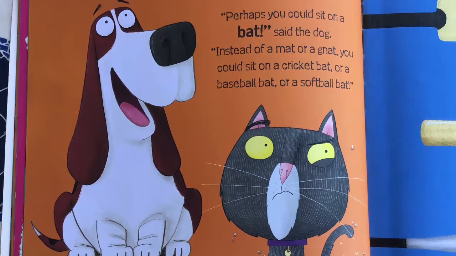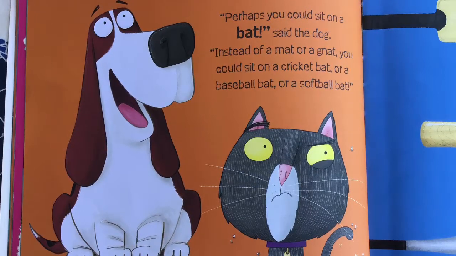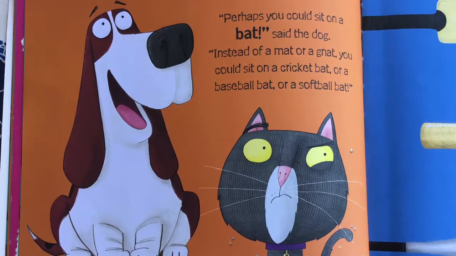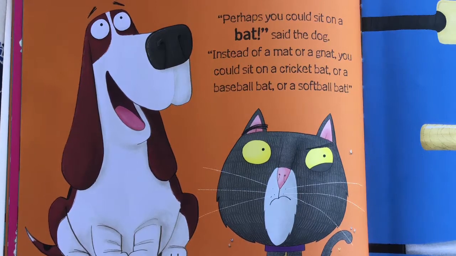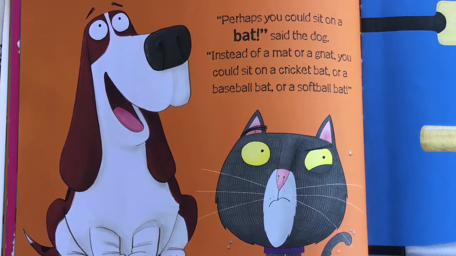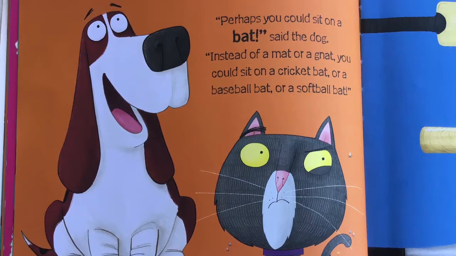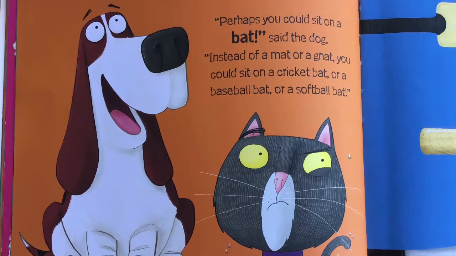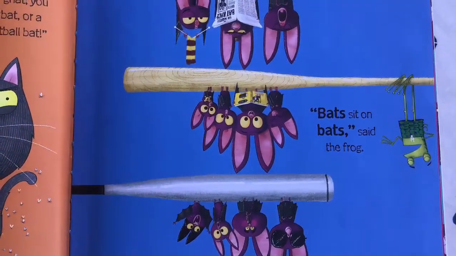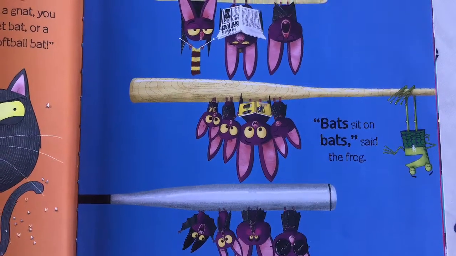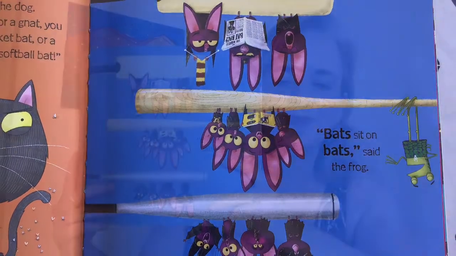Perhaps you could sit on a bat, said the dog. Instead of a mat or a gnat, you could sit on a cricket bat or a baseball bat or a softball bat. Bats sit on bats, said the frog.